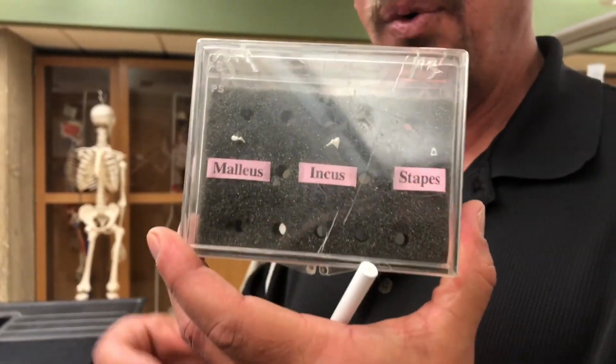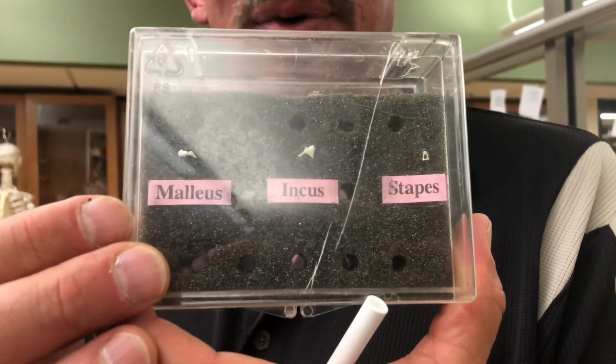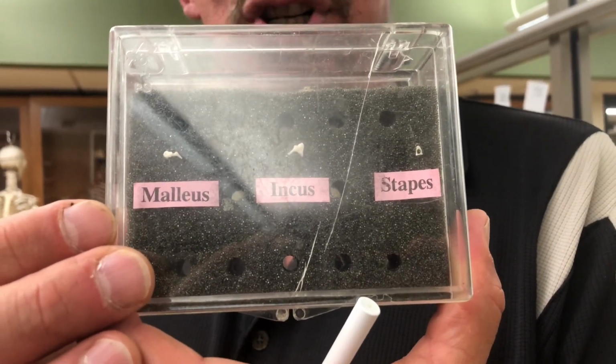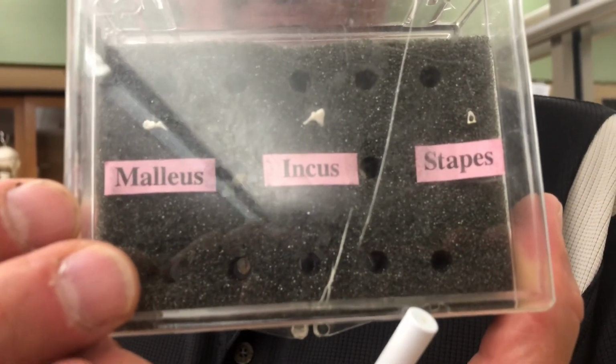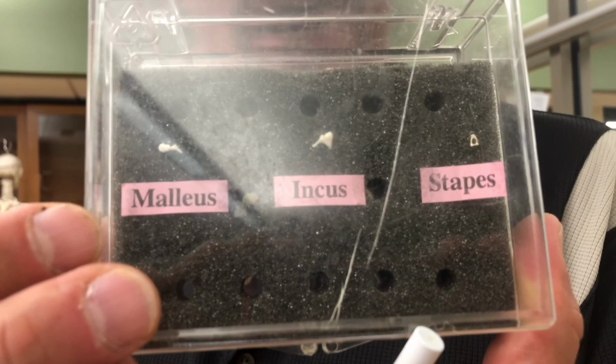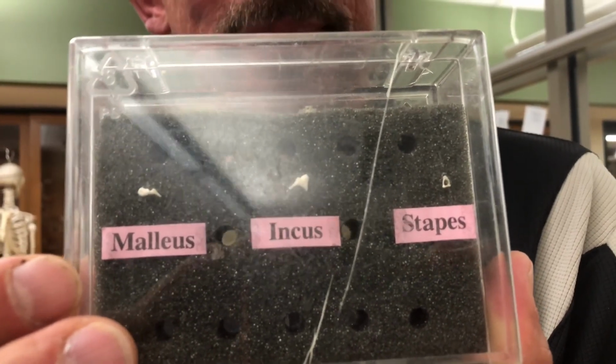No, not too bad. So these are actually bones from an adult, folks. I know it's kind of tough maybe to get a true appreciation looking at a video, but if you were up close in person, these bones are tiny. We have 3 in our right ear, 3 in our left ear, and these 3 bones are essential for us to be able to hear.